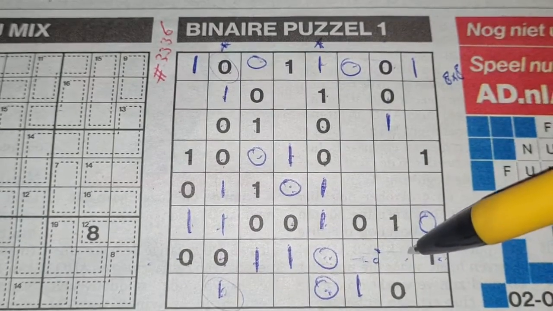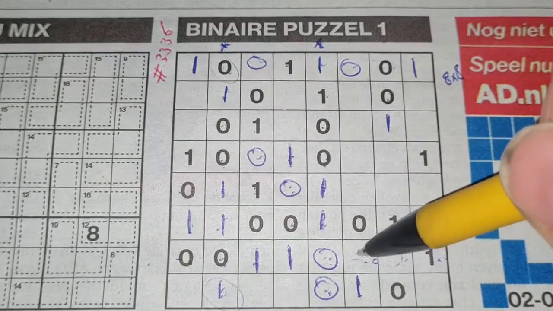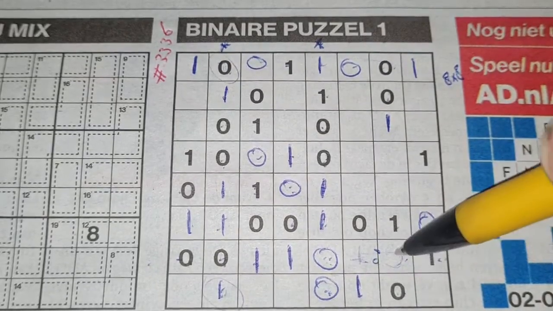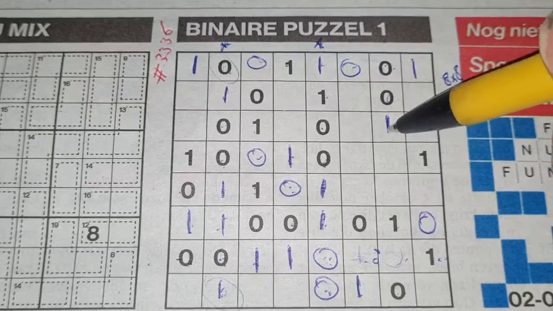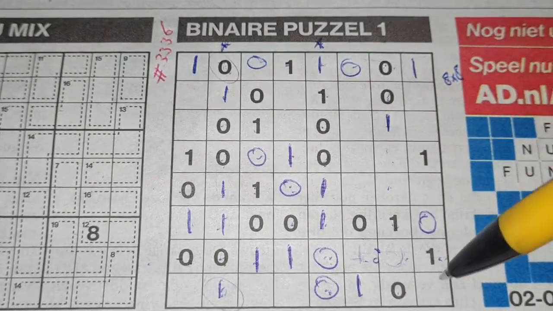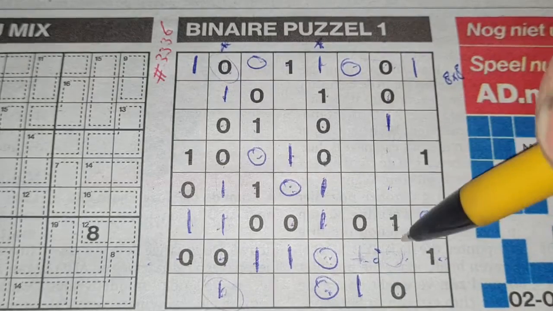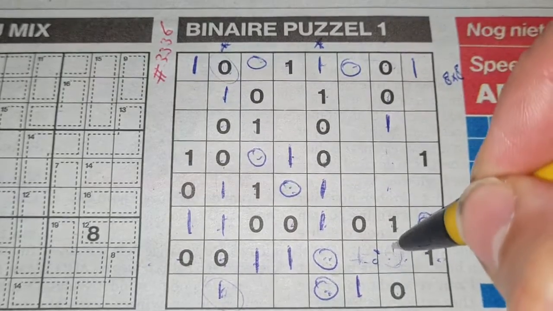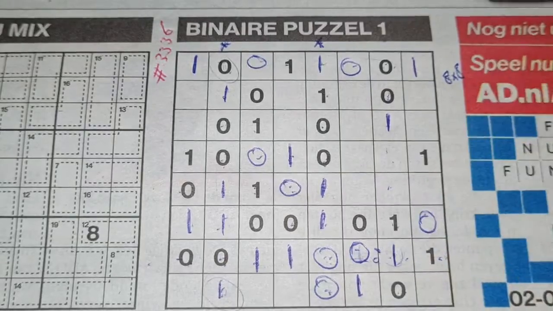But if I place the O here, and here the 1, then we have 4 O's there, and 4 ones in a row in this column. Not allowed. One of the rules. So here cannot be an O. Here should be a 1, and this should be an O.